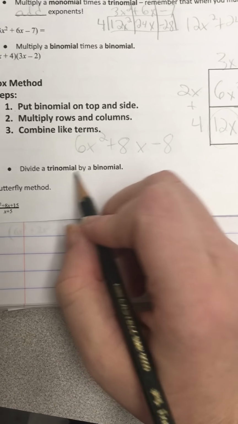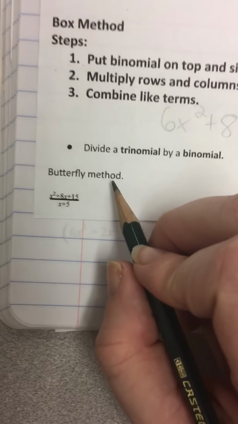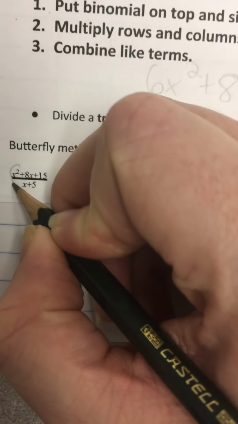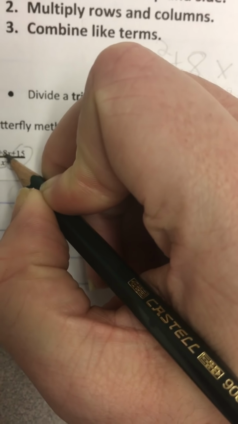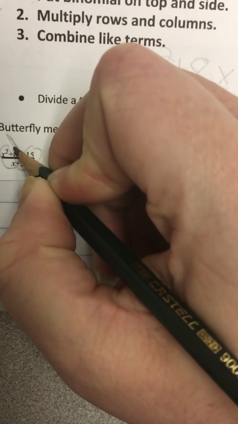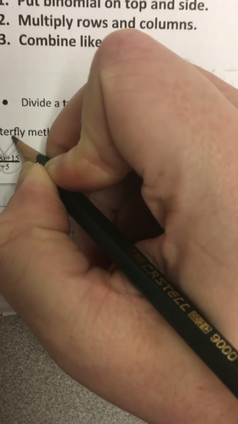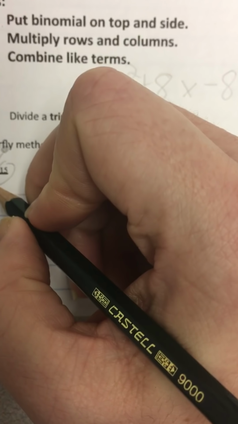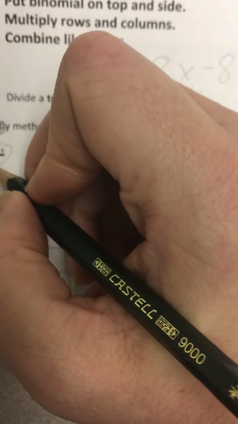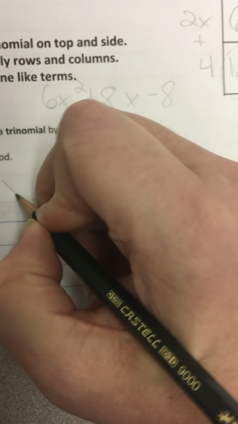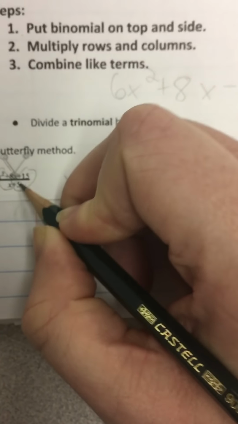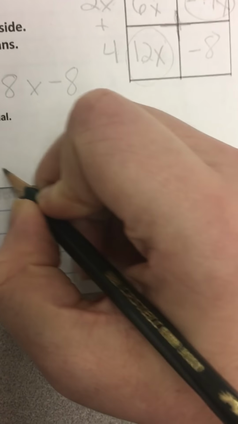So now we're going to talk about how to divide. So if we're dividing a trinomial by a binomial, we use something called the butterfly method. So we're going to circle the first 2 terms, the last 2 terms, the middle goes away and makes the antenna. So there's our butterfly. So now we divide inside the wings. So 2x's, get rid of 1x. Remember, when we divide, we subtract our exponents. So 2 minus 1 is 1. 15 divided by 5 is 3. So we get x plus 3.